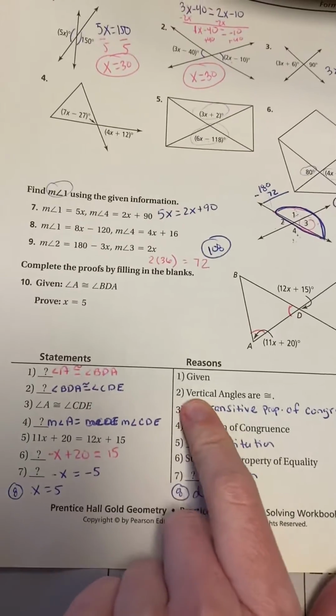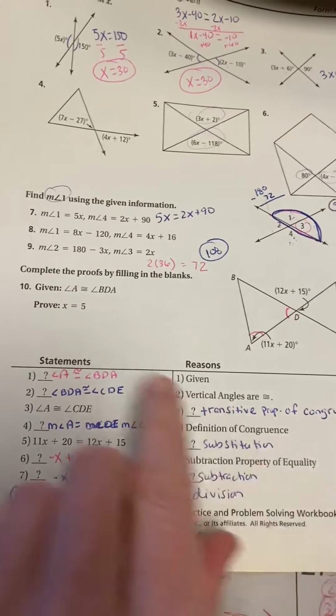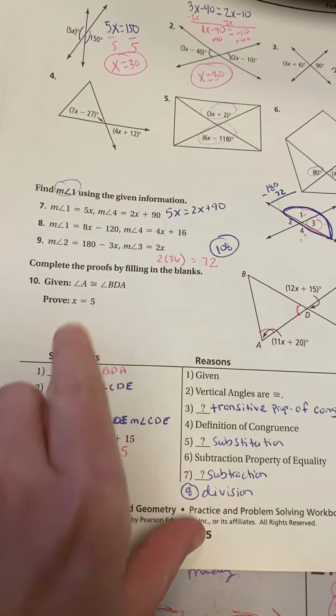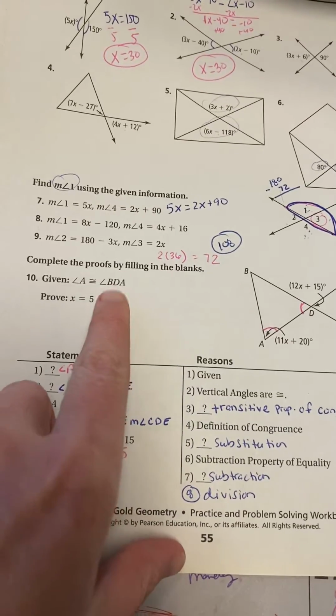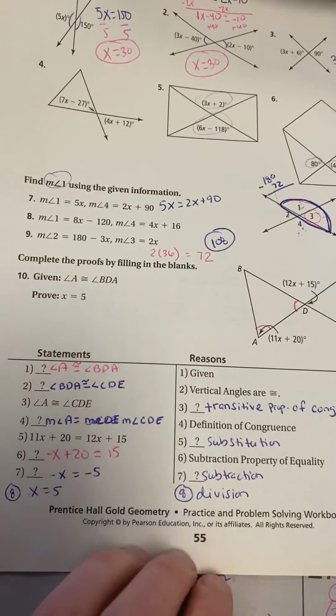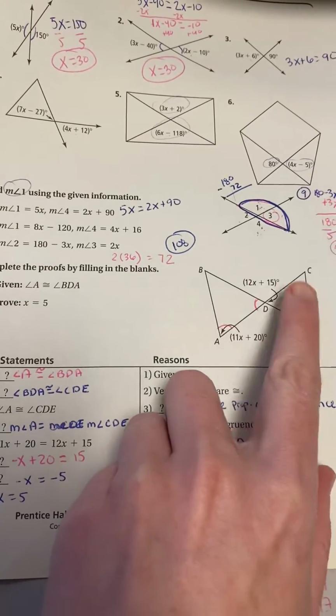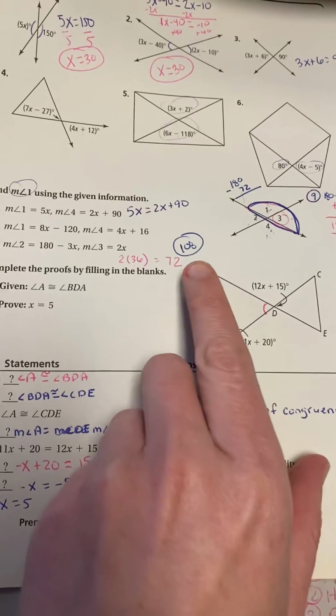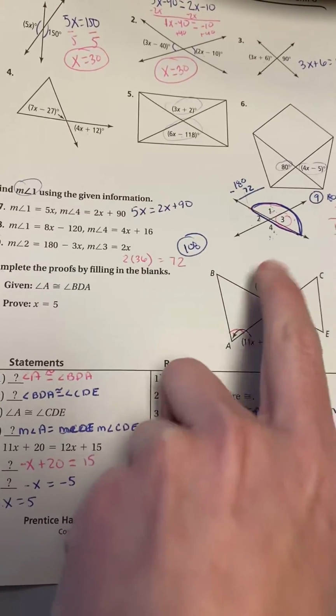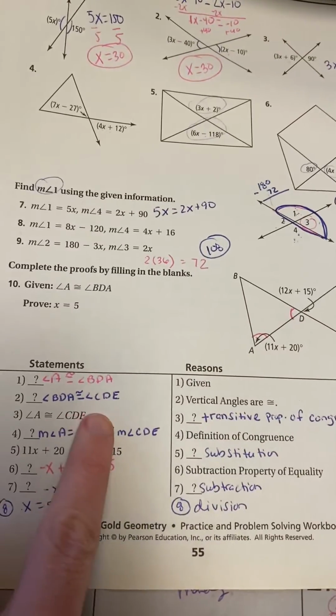Well, the reason given is given to us. So we have to write what they gave us. Angle A is congruent to angle BDA. Okay? Then it says vertical angles are congruent. So here's our pair of vertical angles right here. This is angle BDA and angle CDE, and they're congruent.